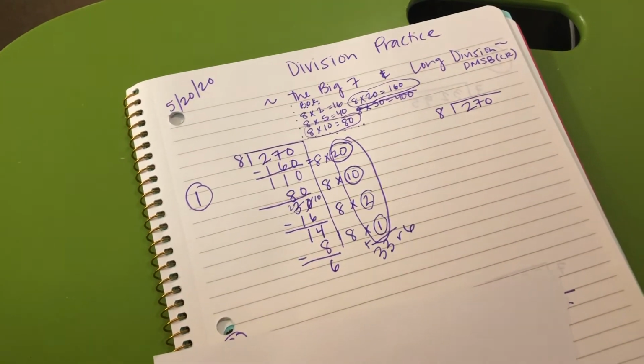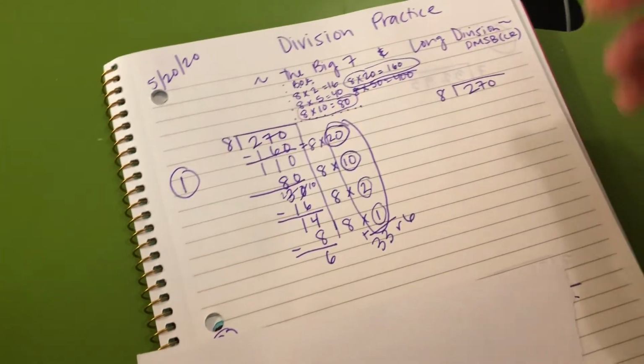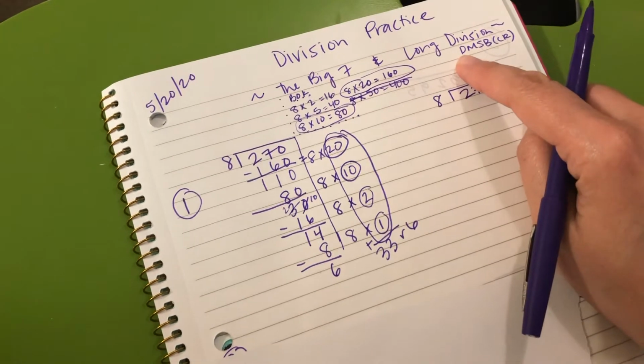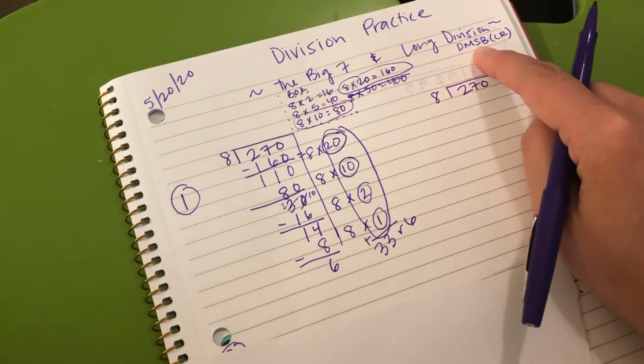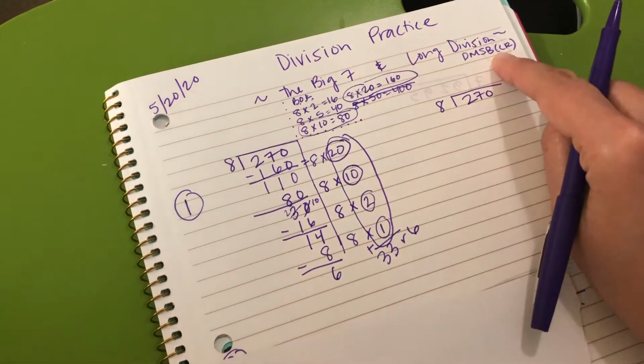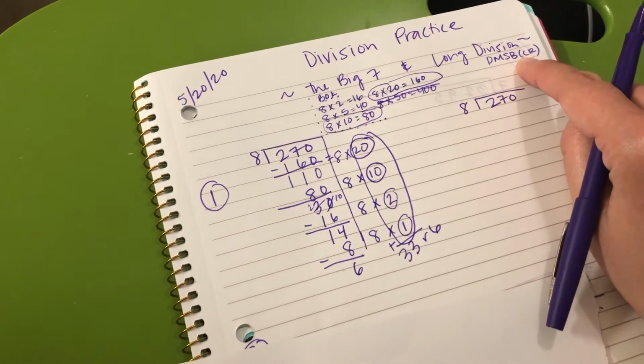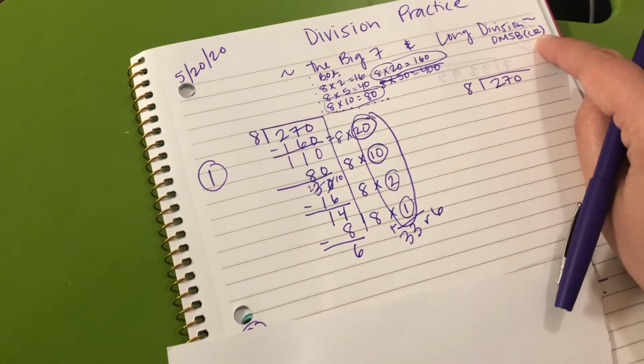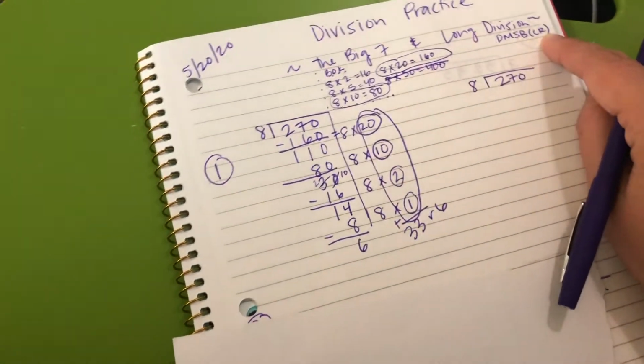Okay, on to the long division. I put these letters up here. They represent divide, multiply, subtract, bring down. C is compare, and then R is either restart or remainder.